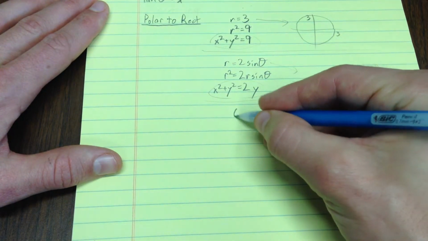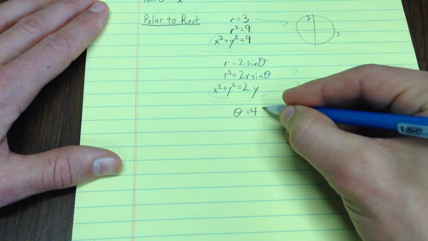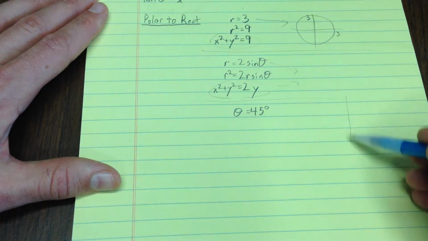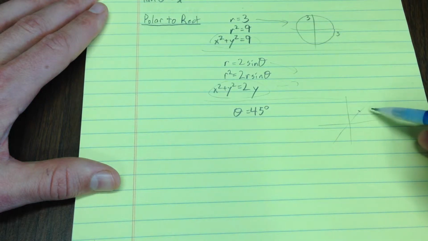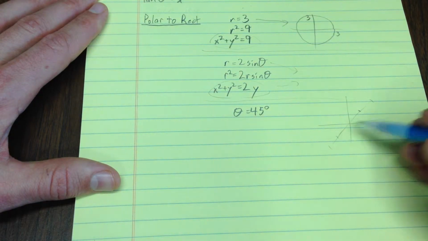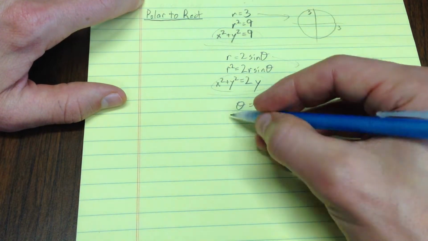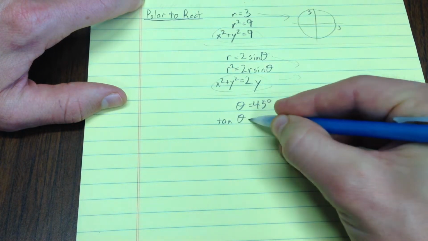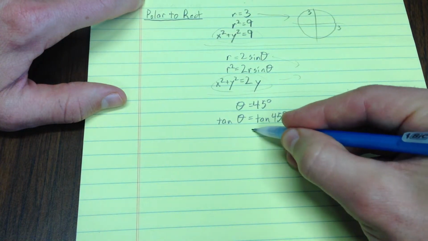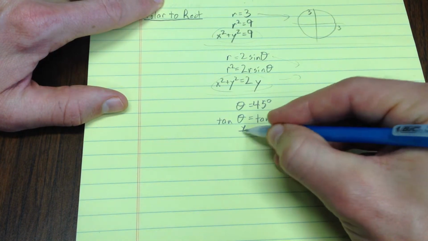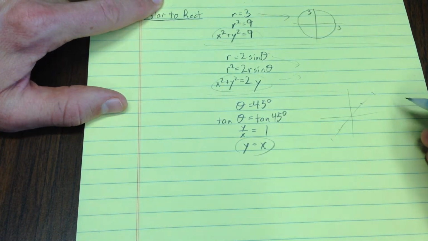How about theta equals, I don't know, 45 degrees. This one's pretty easy to draw the picture. It's every radius, so if r were 1, 2, -1, -2, and 45 degrees. To convert this, I'd need to take tangent of both sides. So tan theta equals tangent of 45 degrees. Well, tangent of 45 degrees is 1. Tan theta is y over x. So you could leave it like this, or you could write y equals 1x. And that's, of course, the equation for that line.